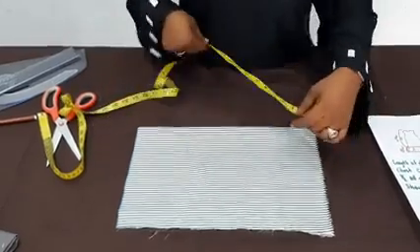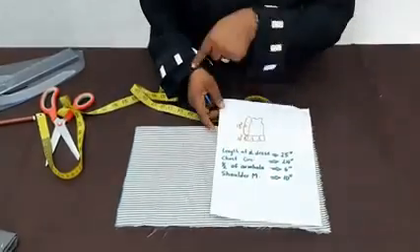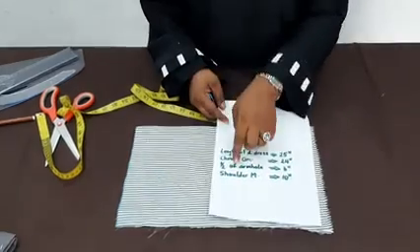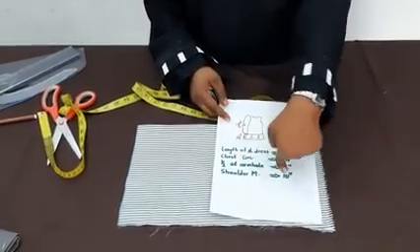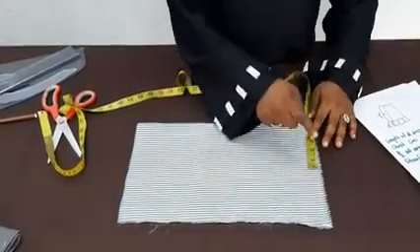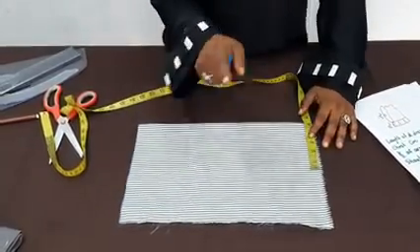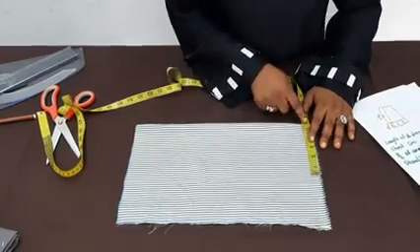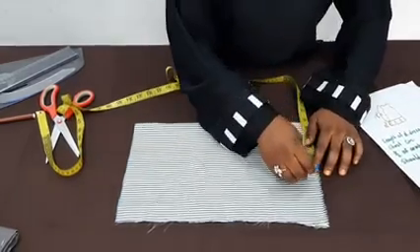So now, having done that, I need her shoulder measurement because I'm making it for a girl. Shoulder measurement is 10, so I need half of that, which is 5. But because of seam allowance to hem the armhole area, I'm just going to add an extra half an inch to that to make it 5.5. 5.5 is here.